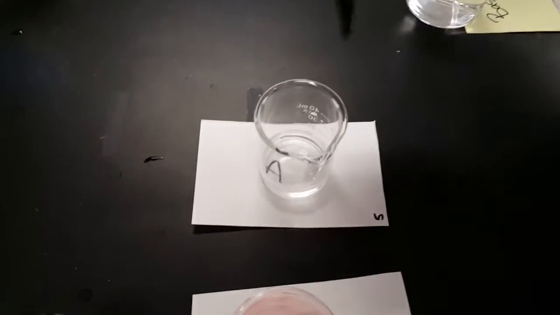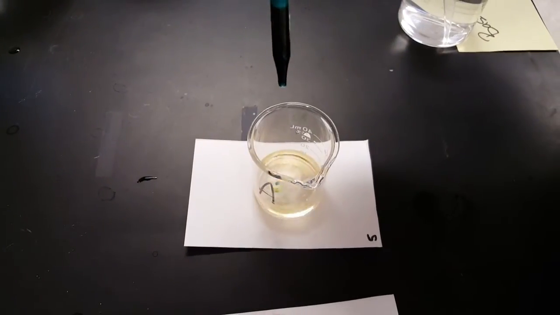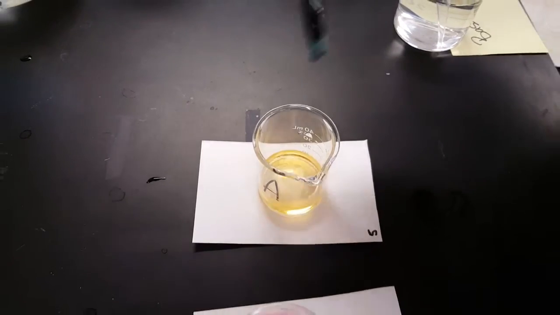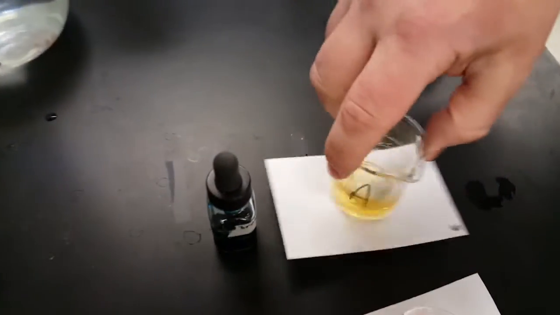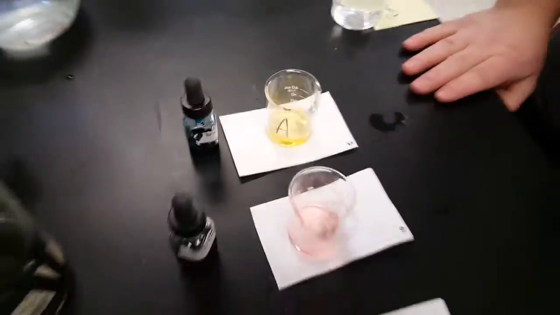5 drops of this. 1, 2, 3, 4, 5. You do count very well. I have a very young son at home. He loves to count. Okay.